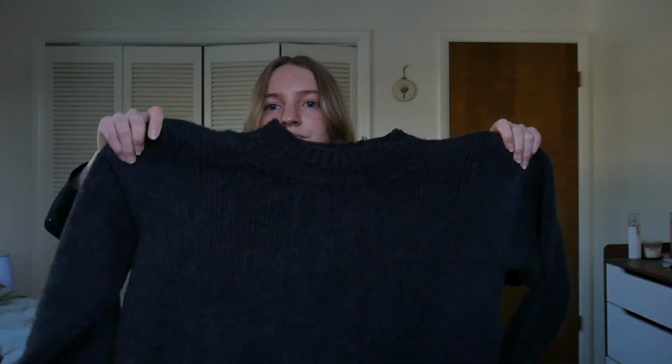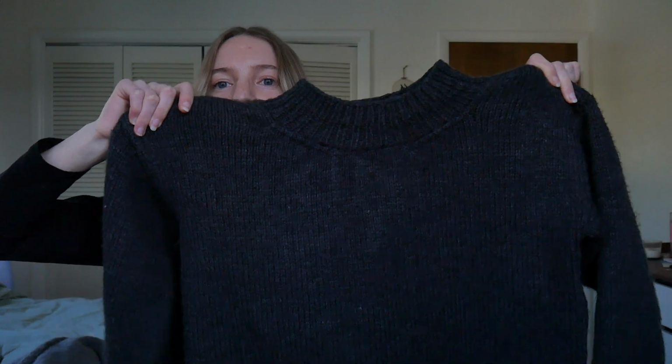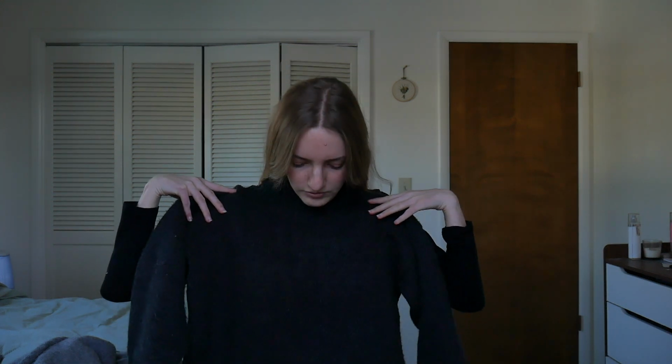This is one of my favorite sweaters that I've made. Sorry, it's dark again, so I hope you can see it. It fits super well, I really love the oversizedness of it, and it's really warm. So I'm going to show you how to get the measurement from this. Usually you would lay it flat, but I'm not going to move the camera, so I'm going to show you with it held up to me.